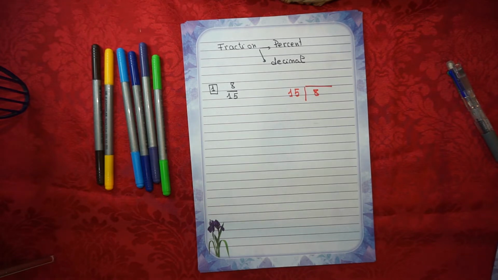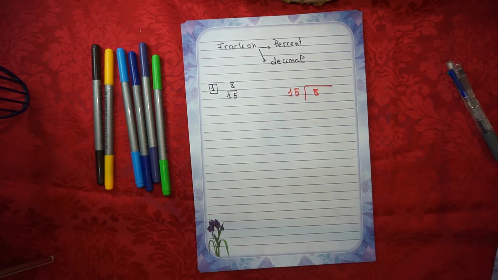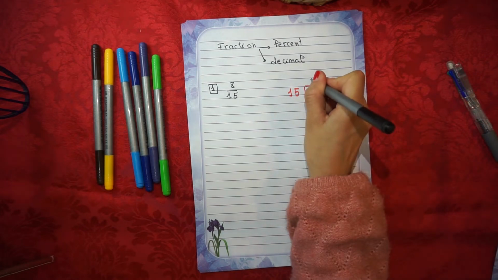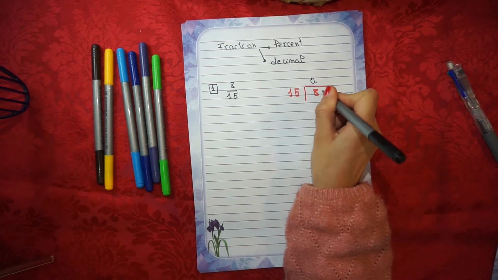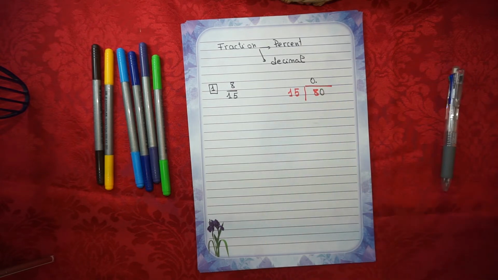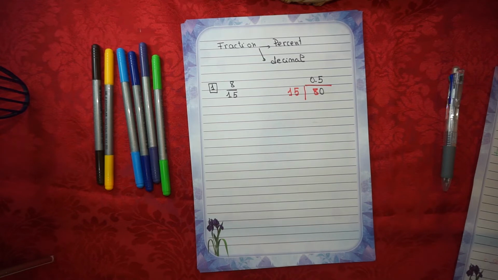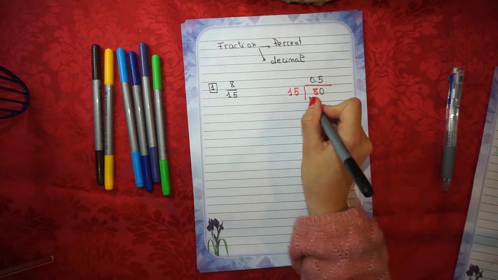I'm gonna ask myself, can I divide 8 by 15? No, because 8 is less than 15. So I'm gonna put a 0. And here I'm gonna add a 0. So now I'm gonna ask myself 80 divided by 15. It will give me a 5. And 5 times 15 will give me 75.